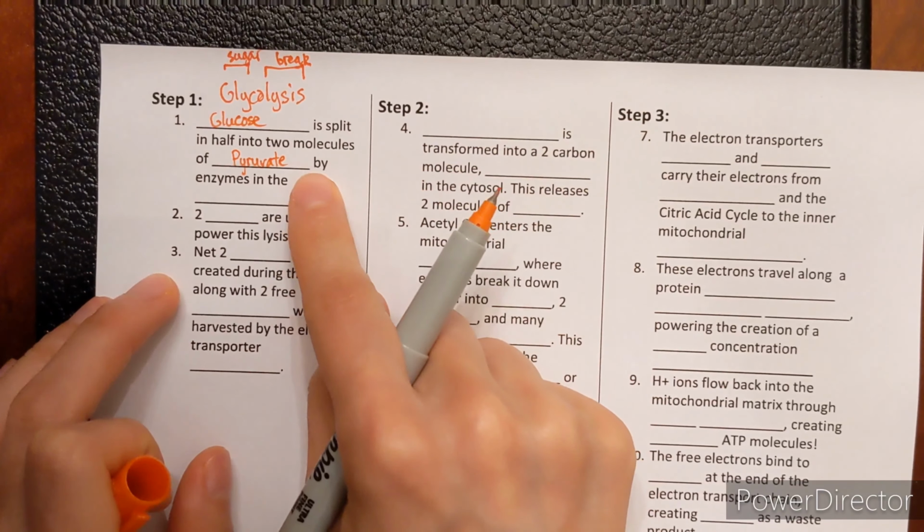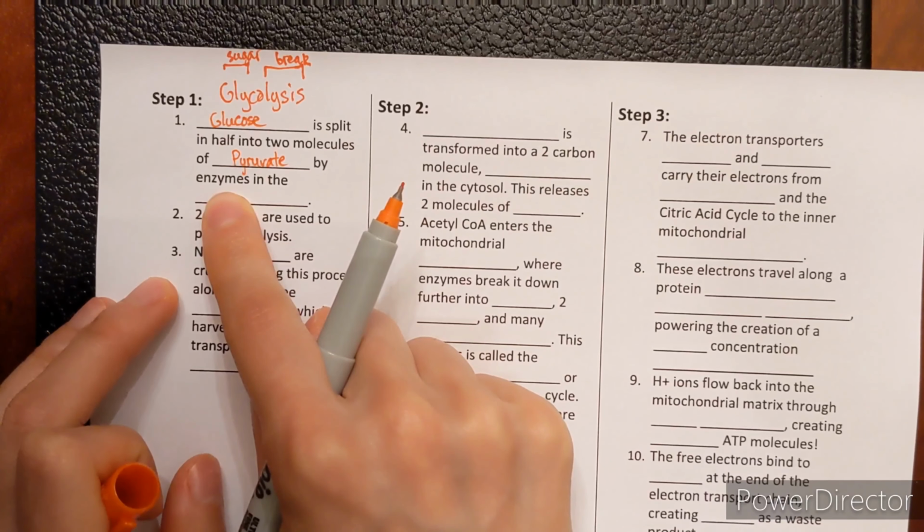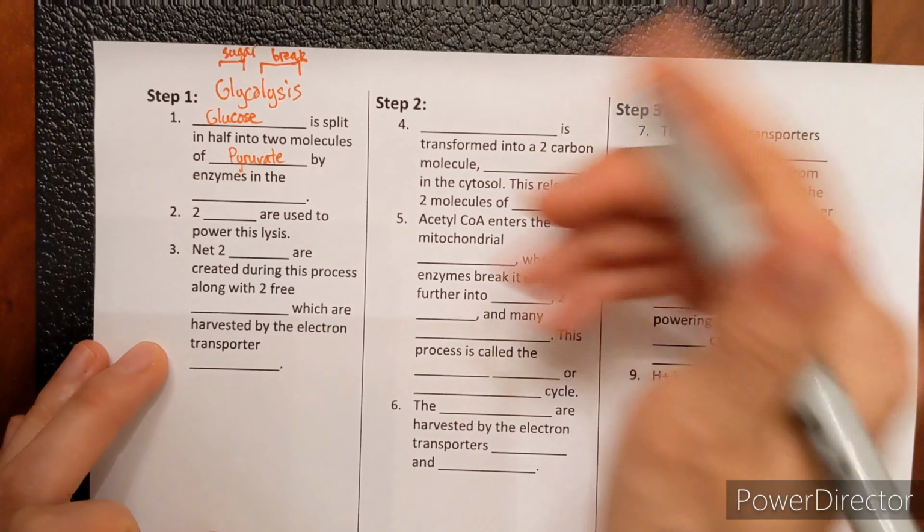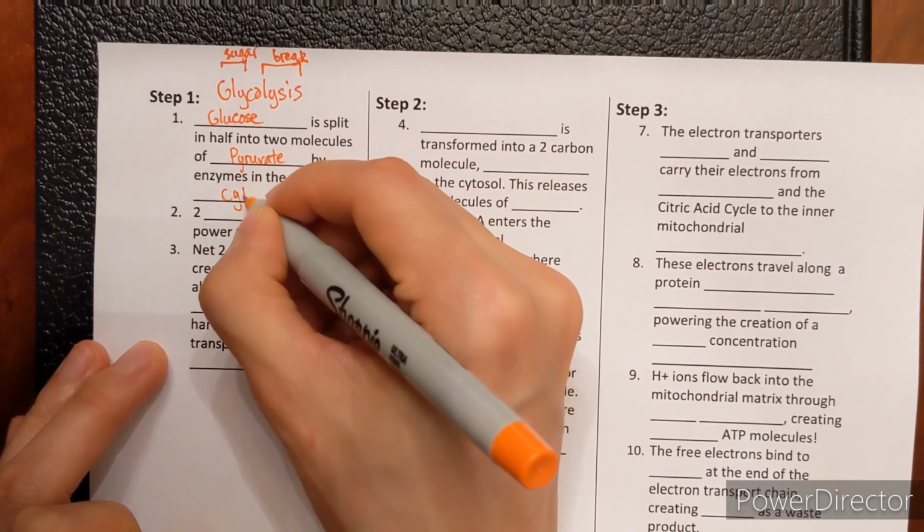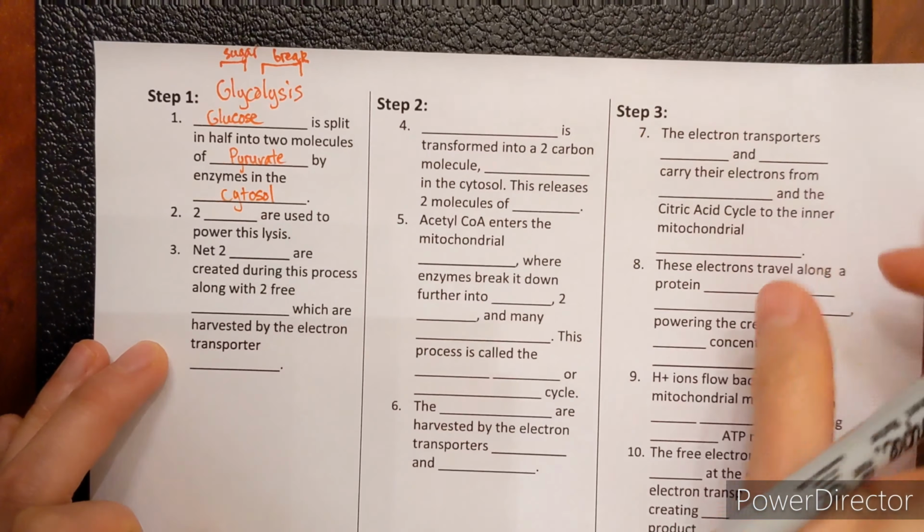This occurs through the action of enzymes in the cytosol. So we're not even inside the mitochondria yet. As you can tell in my diagram, we are outside in the cytosol.